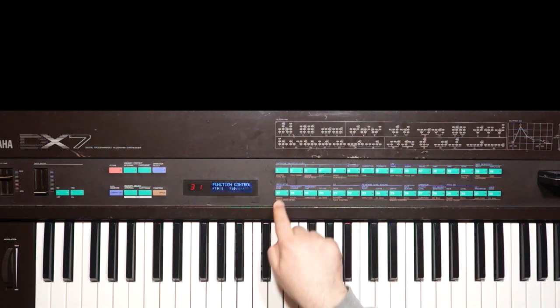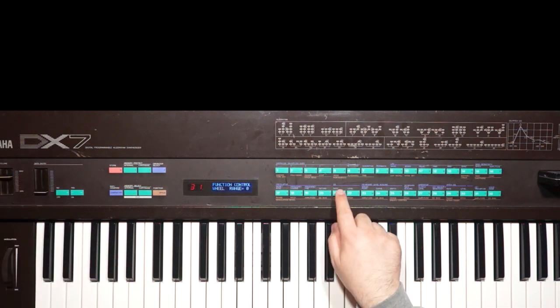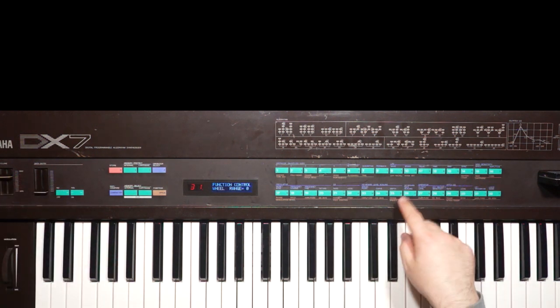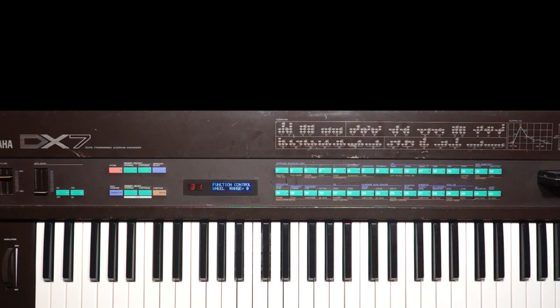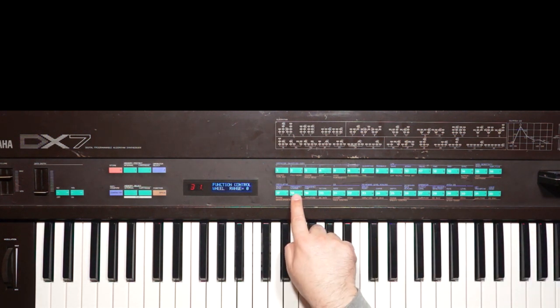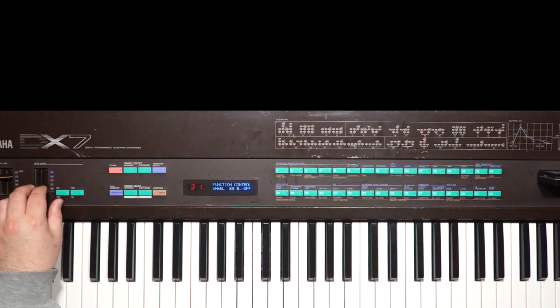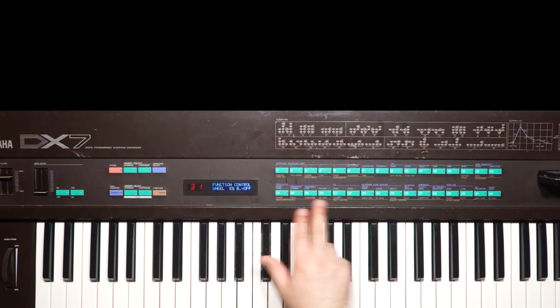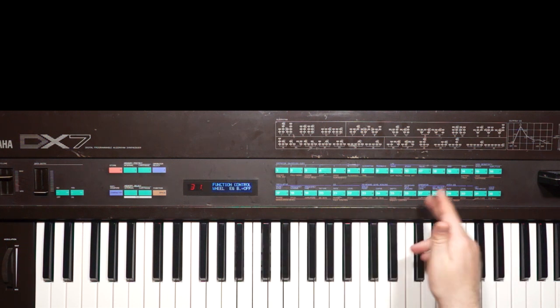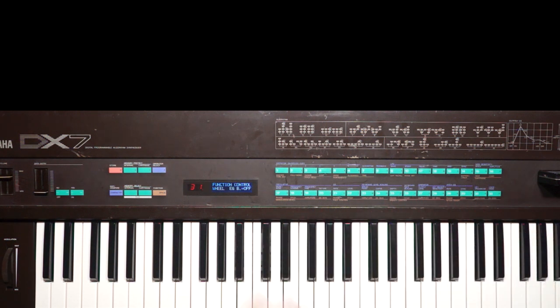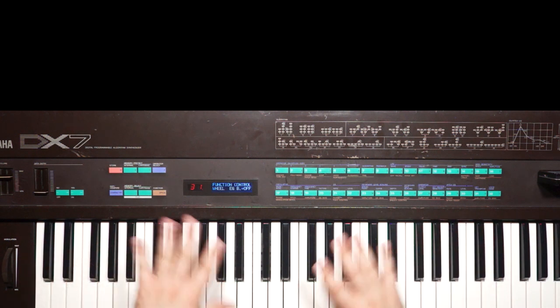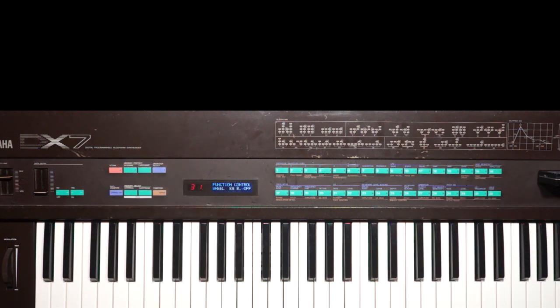So go to range, make sure that is 0 for all of them. Foot control 0, breath control 0, aftertouch range 0. For all of the other settings, make sure they are all off. So that's pitch, amplitude, and EG bias. Make sure they're all off, and do that for each of them: mod wheel, foot control, breath control, and aftertouch. And then you're done. You have manually initialized all of your function settings.